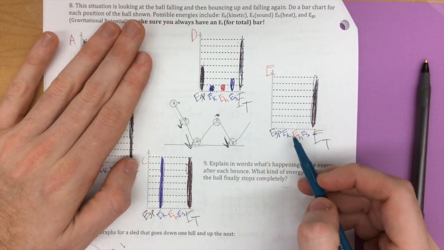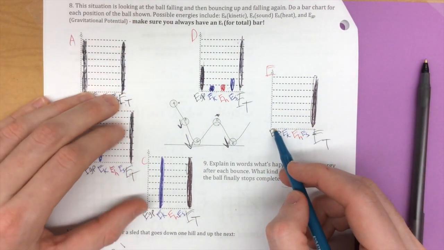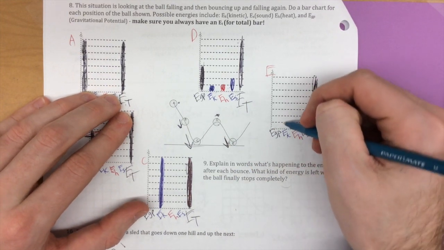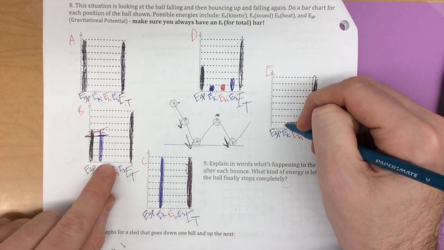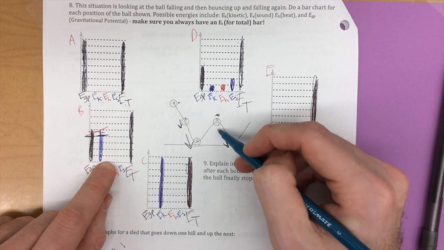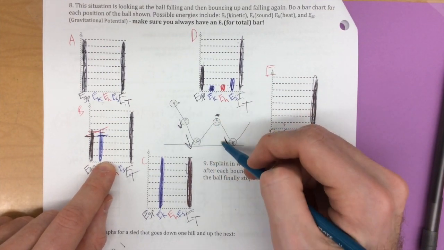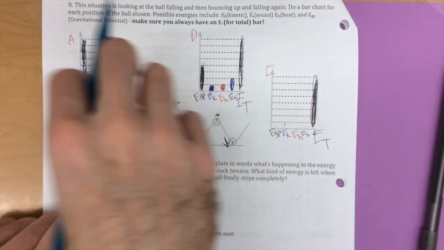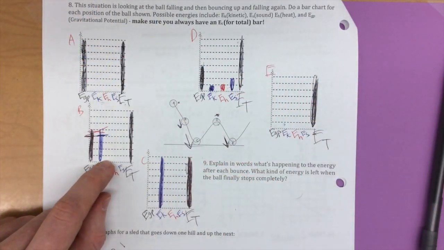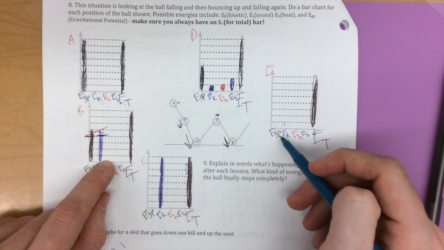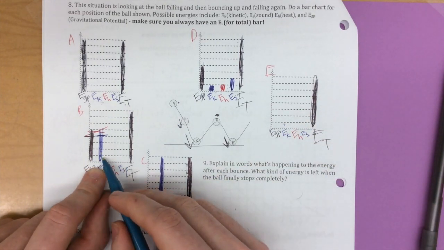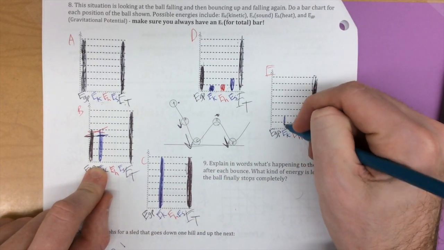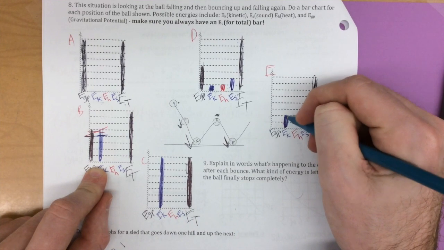So now when it falls back to E, we're back to no gravitational potential. So it must have sped up again. But I'm going to say that it's not going as fast. It only fell from half the height this time. This is what happens. As the ball bounces, the heat and sound takes that energy out. The total is the same, but there's not as much gravitational or kinetic. So instead of 4 here, I'm going to go down to 2 kinetic.